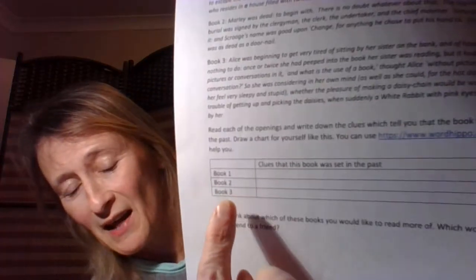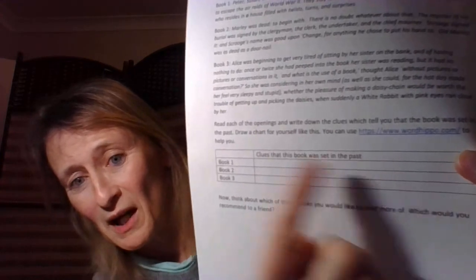And I would like you to show me your work by drawing a table like that one there, where it says book 1, book 2 and book 3, and you'll need to make those gaps much bigger. I just fitted it onto the sheet like that. And then next to each one write clues that this book was set in the past.